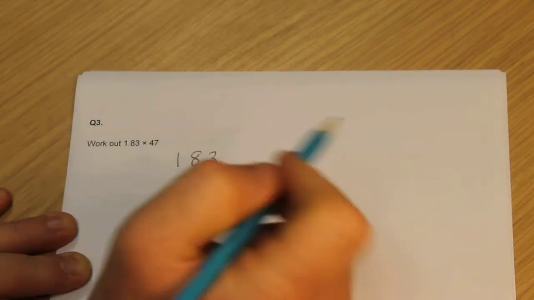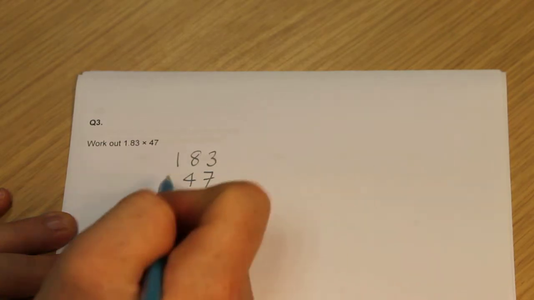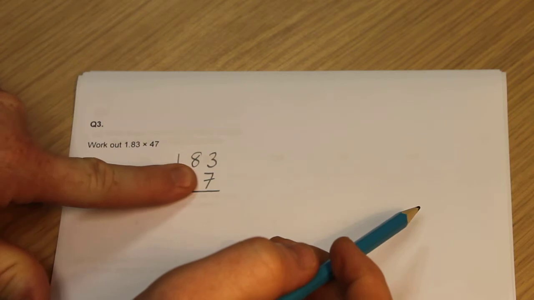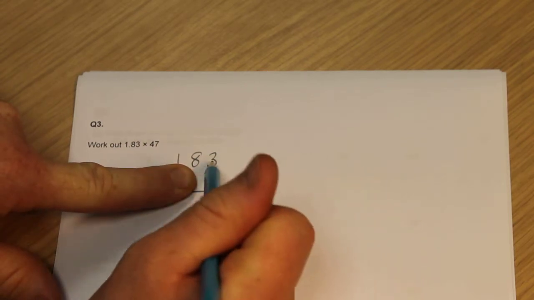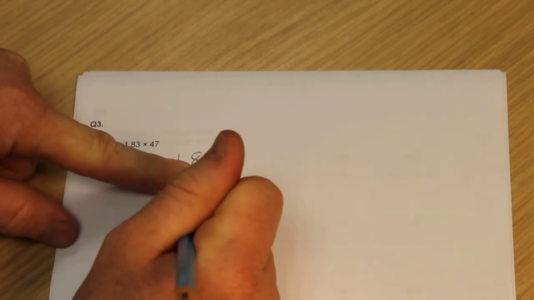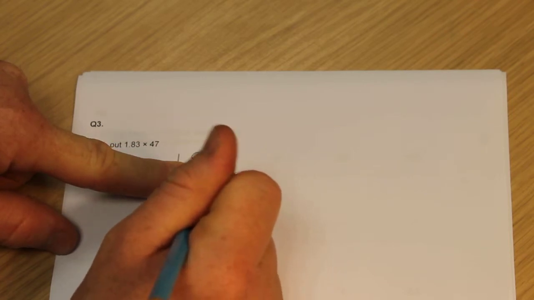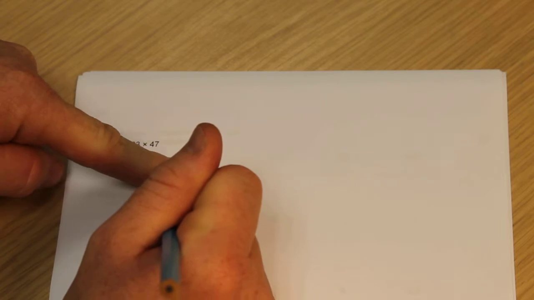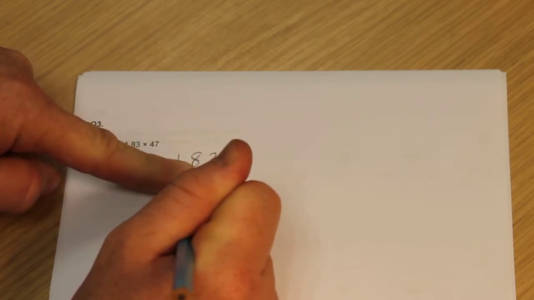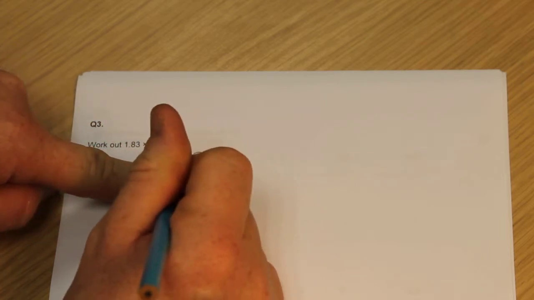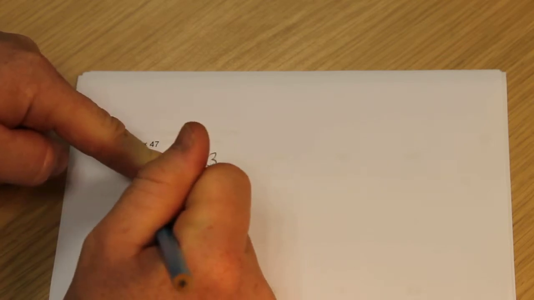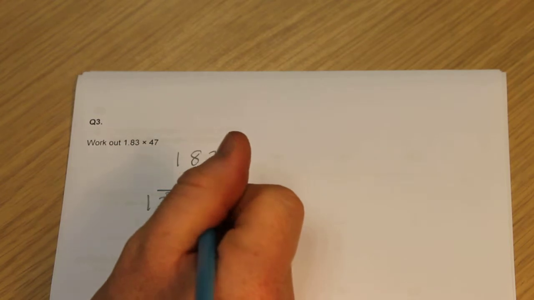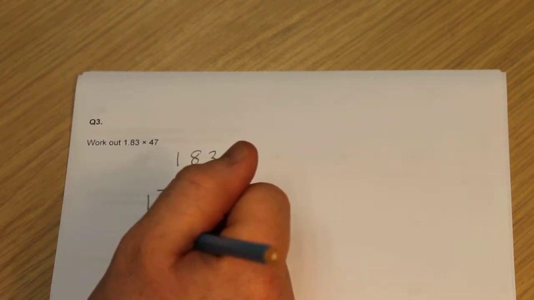The way I lay this out is to write my 183 down and my 47. I ignore the decimal point and put that in at the end. I'm going to times everything along the top by 7. So I know 7 times 3 is 21. I know that 7 times by 8 is 56, plus 2 is 58. I know that 7 times 1 is 7, plus the 5 is 12. I've now completed timesing 183 by 7.